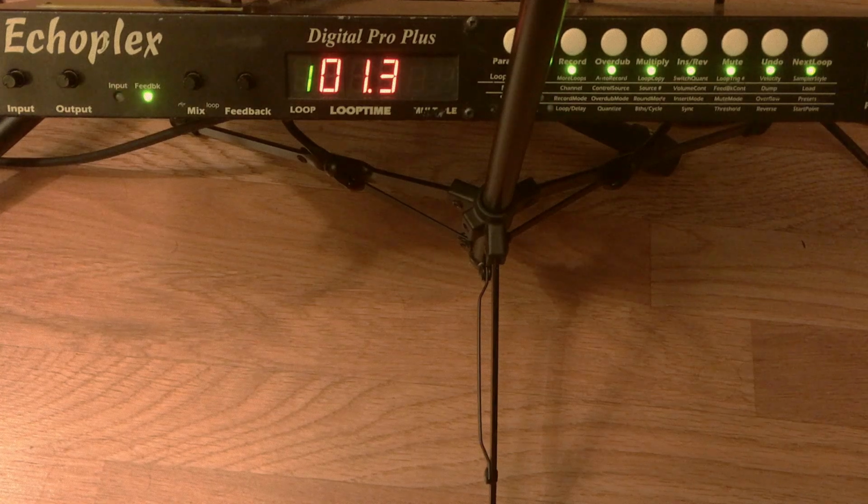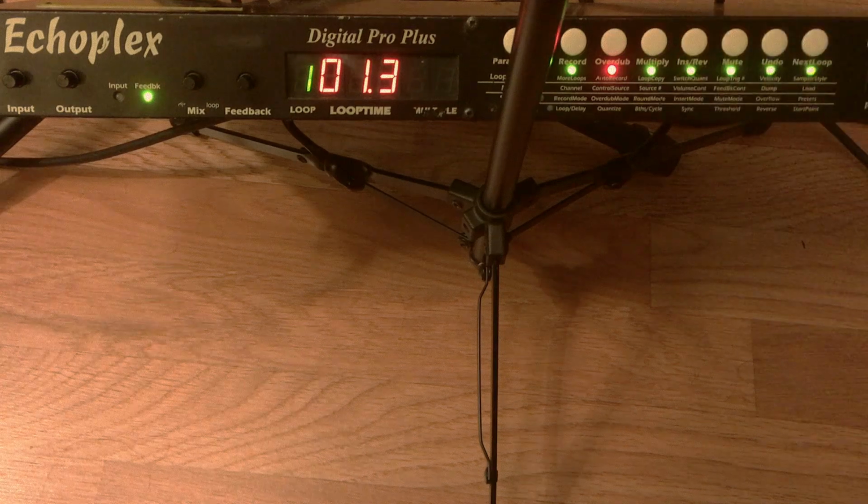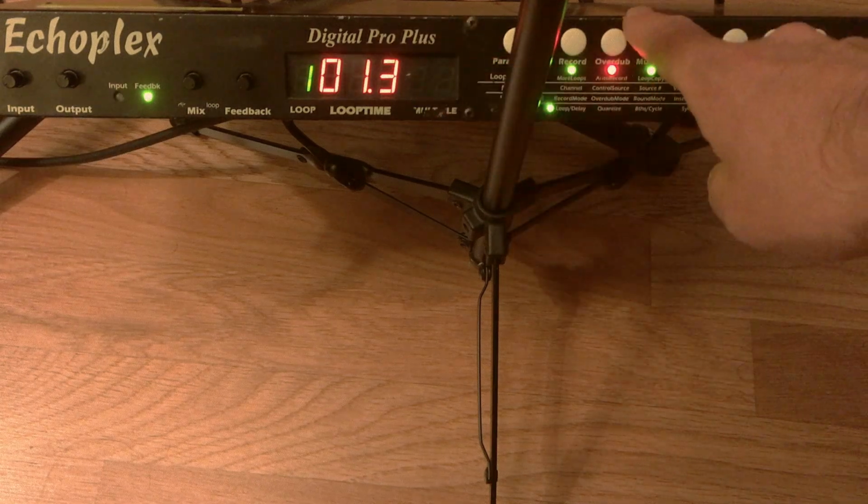So now let's say I want to play over the top of that, but I don't want to add anything more to the loop. So pressing overdub blocks the input signal. If feedback had been set to less than 127, this would lock it at maximum repeat.